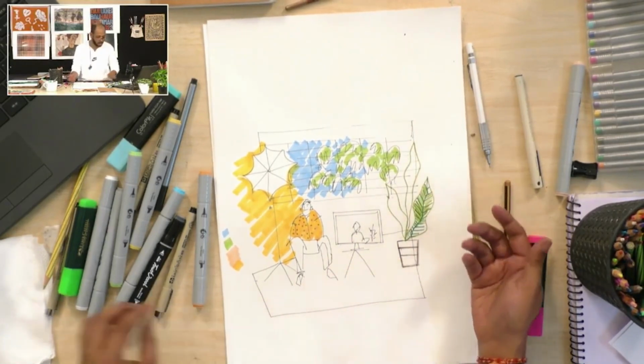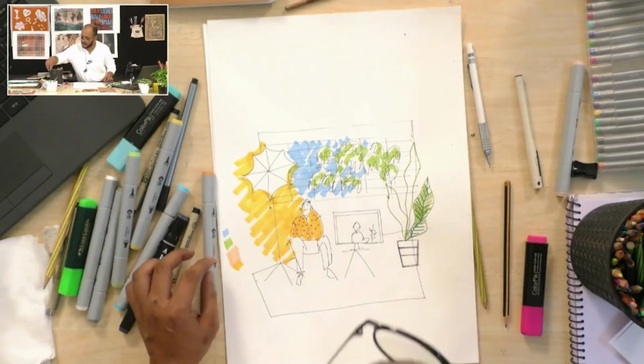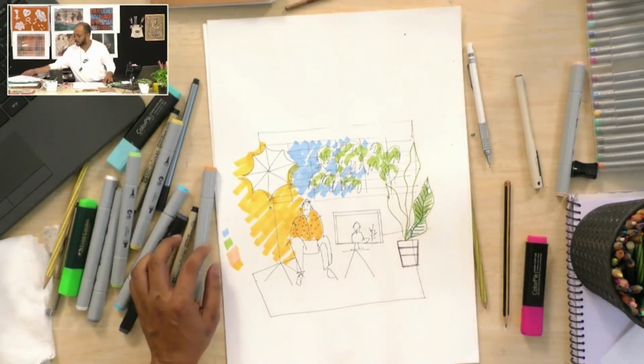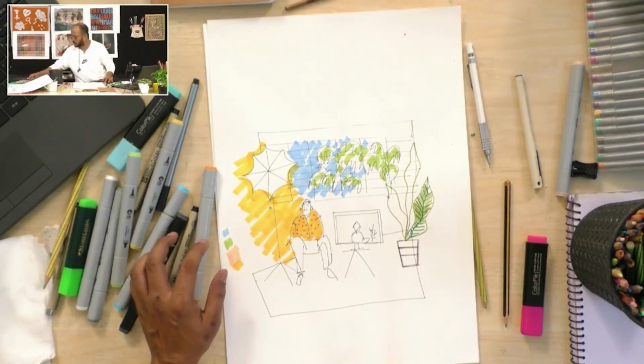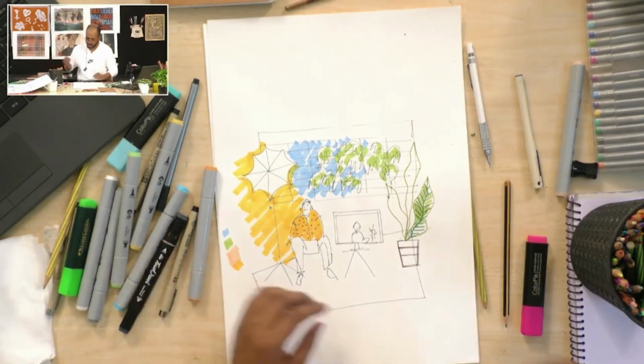Since it is a lot closer, probably we can have a little darker version to it.